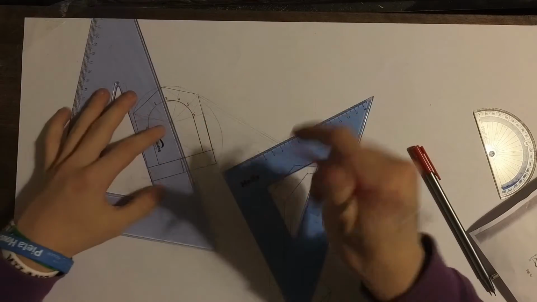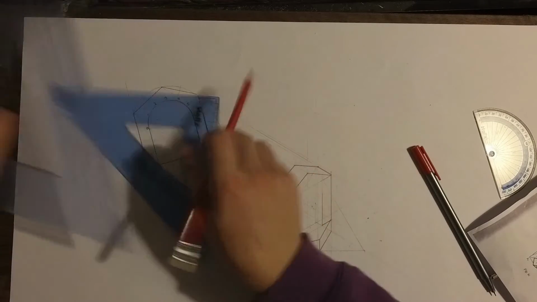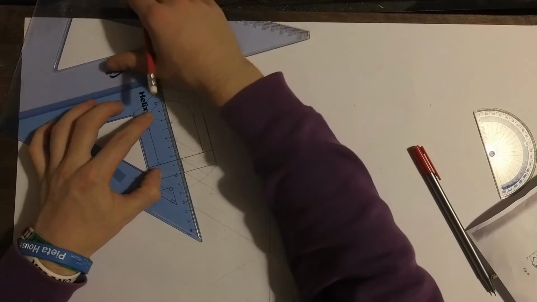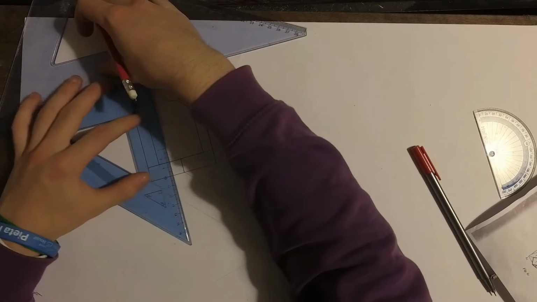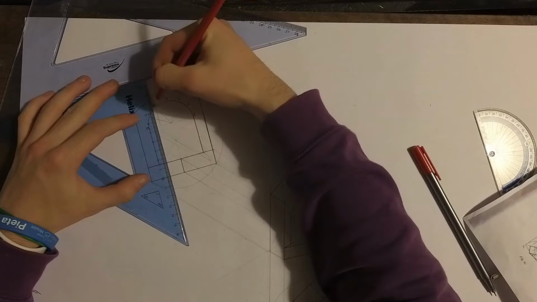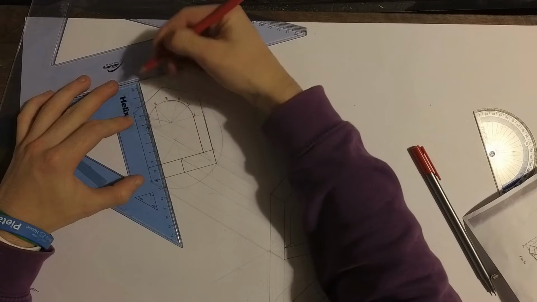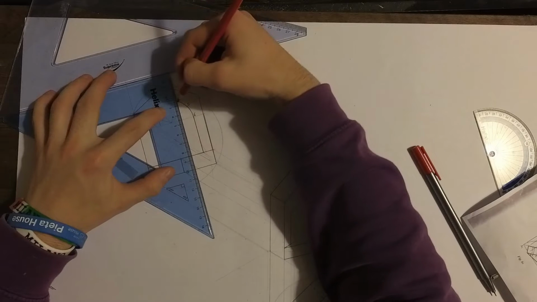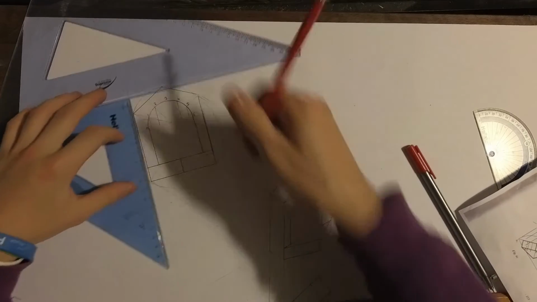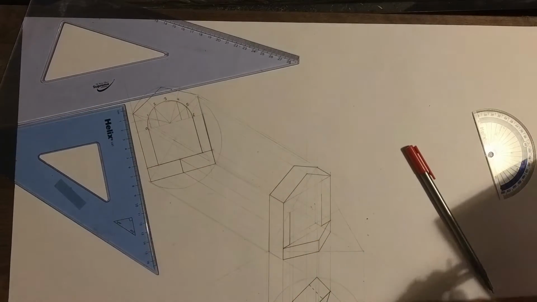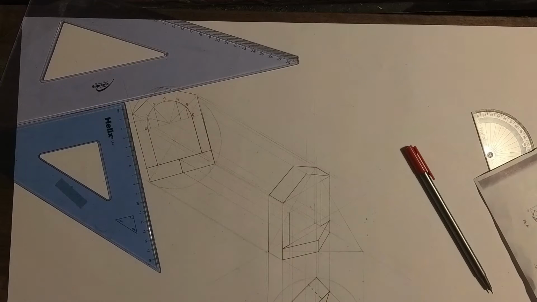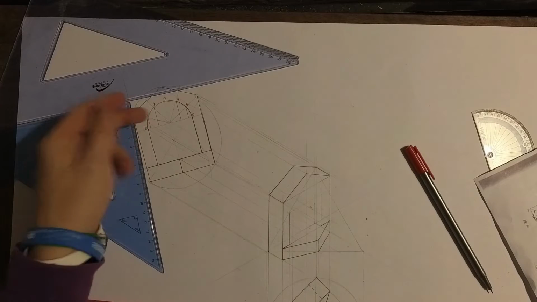What you want to do now is draw your vertical lines down. So actually the easiest way to do this would probably be to set up a line here, and transfer them down onto a horizontal line as such. Like that. Now why do we do that? We do that because we can transfer these measurements down onto our plan, because otherwise there's no way of measuring them.